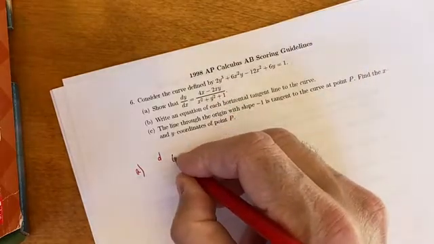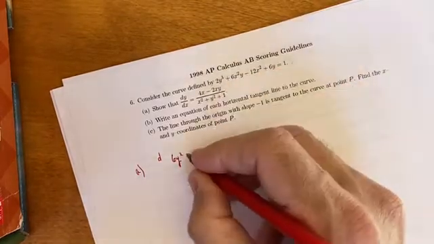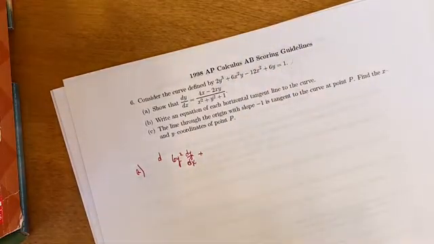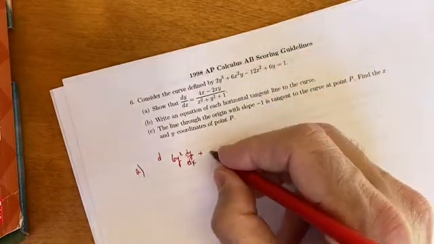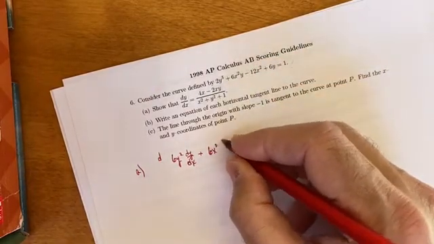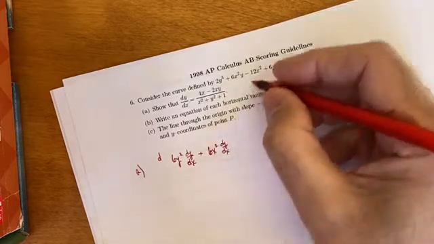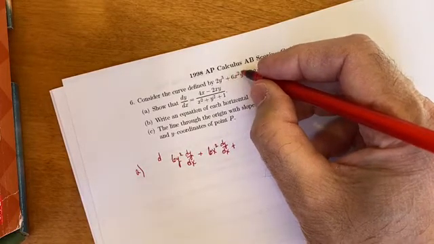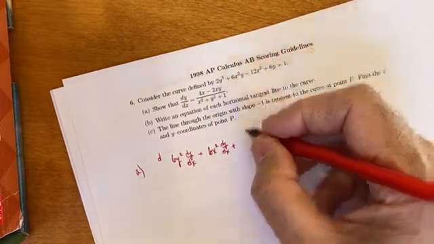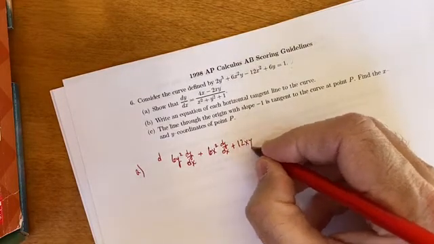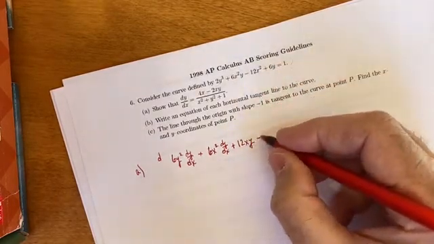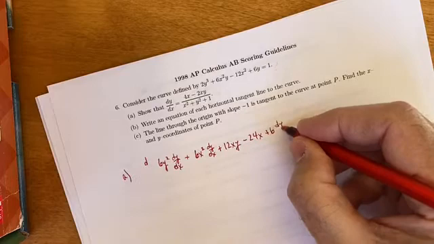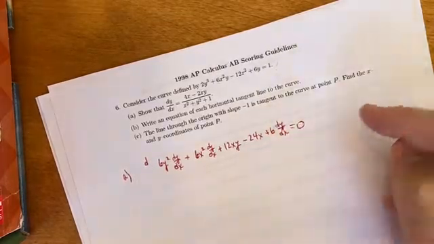6y squared dy/dx, plus the first times the derivative of the second, so 6x squared dy/dx, plus the second, y, times the derivative of the first, so it's 12xy, minus 24x plus 6 dy/dx equals 0.